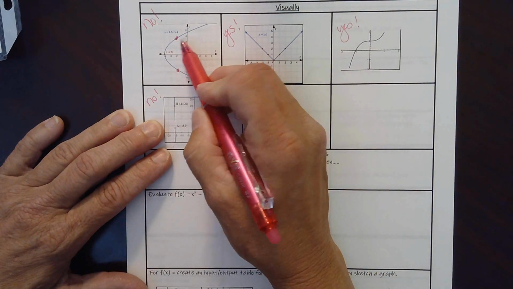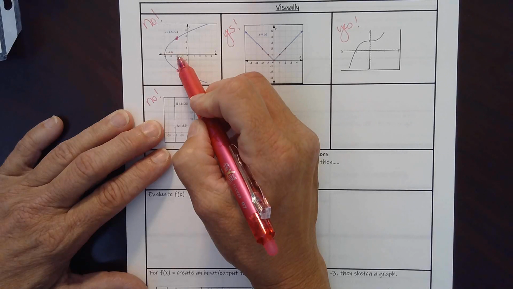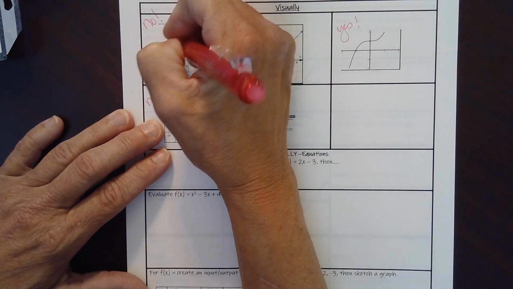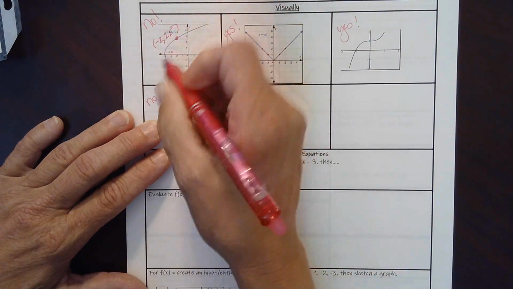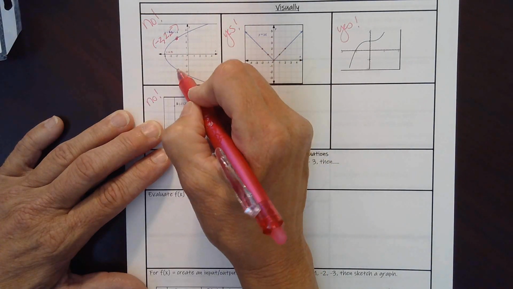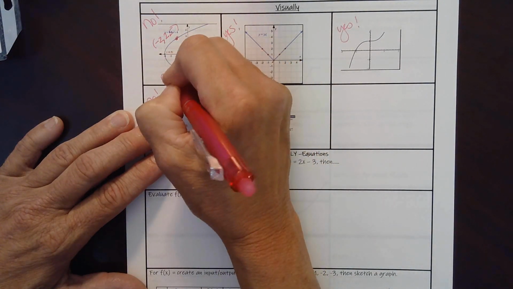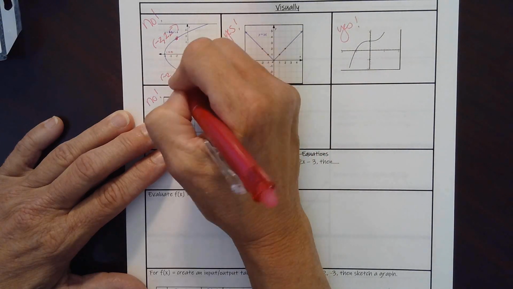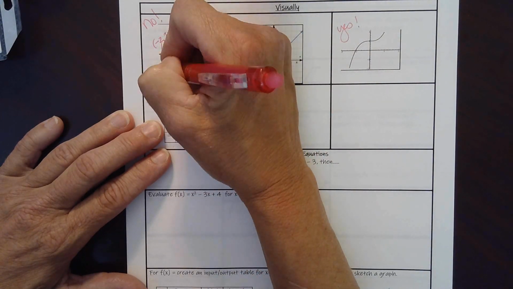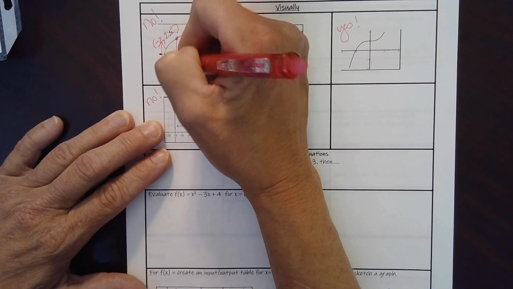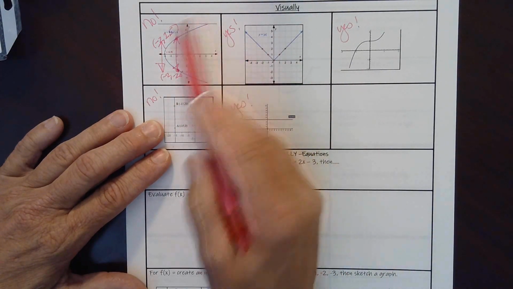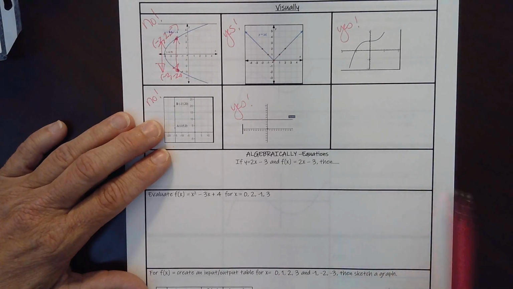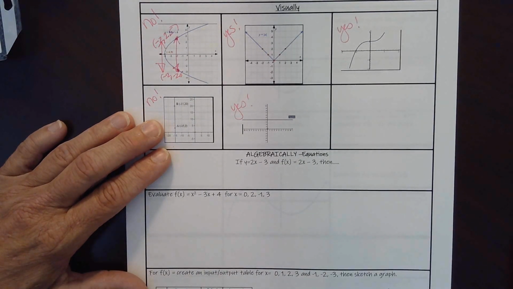This point has an x value of -2 and a y value of, I'm going to say, 2.5. So -2, 2.5. This point is -2, -2.5. If you notice, these two points have the same x value. So therefore, this does not represent a function. Okay? All right.